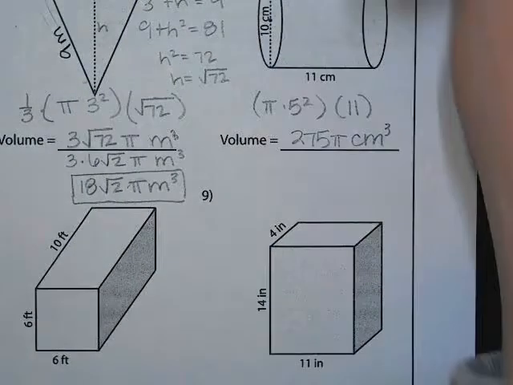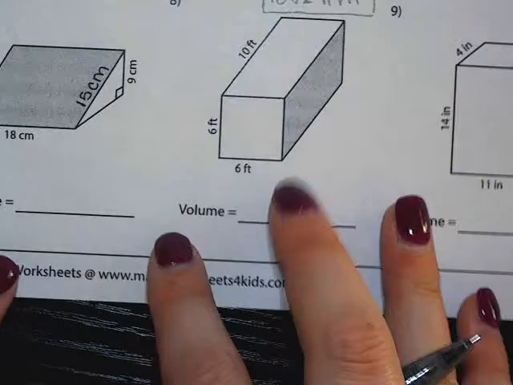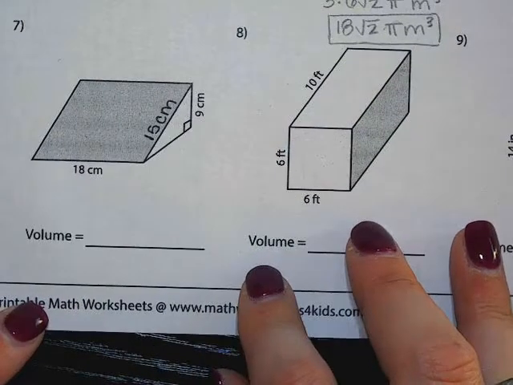I just realized there's no pyramids in here. How sad. So sad.